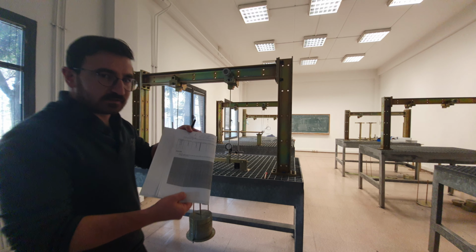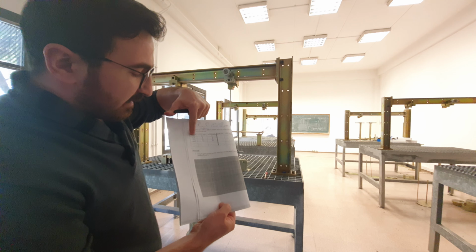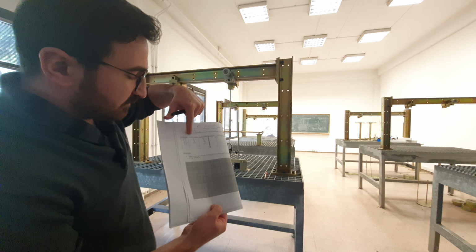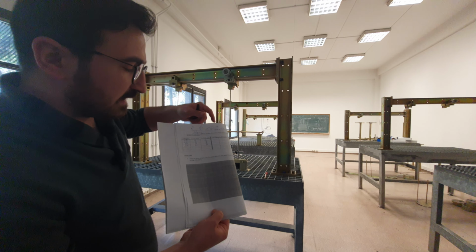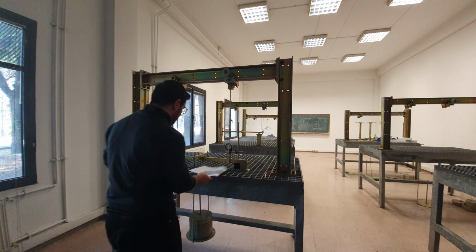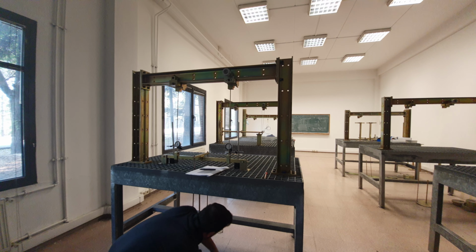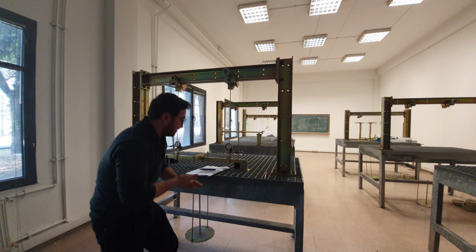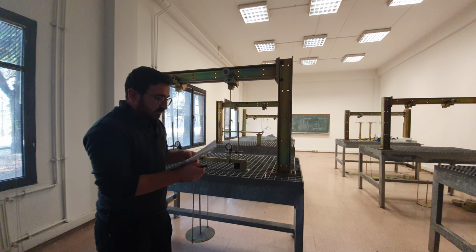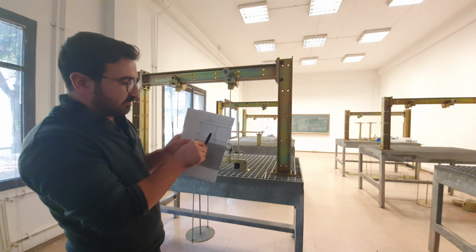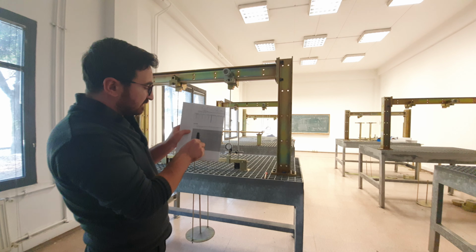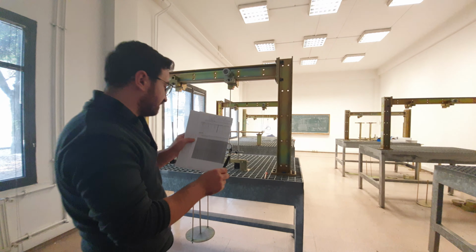So the final results: 10, 20, 30 and 40 kilogram, rod 1 and rod 2 deformation. Okay? Using these values, plot the load and deformation graph.